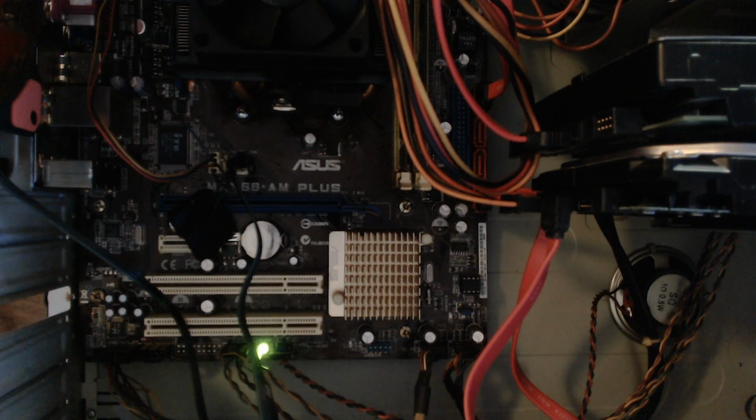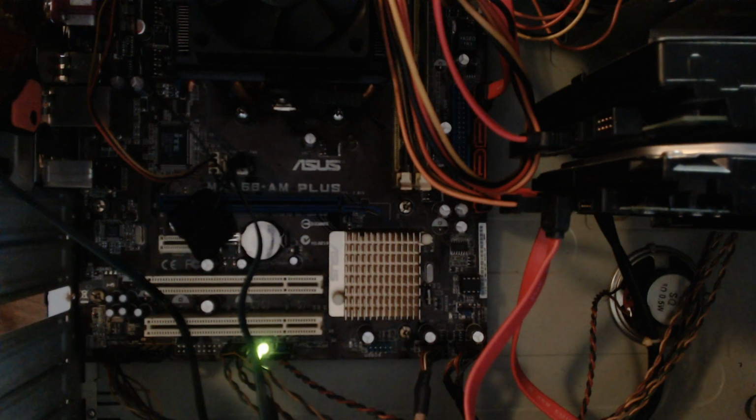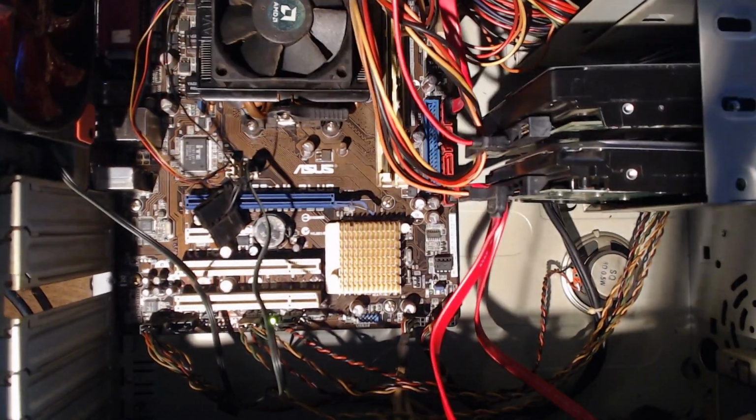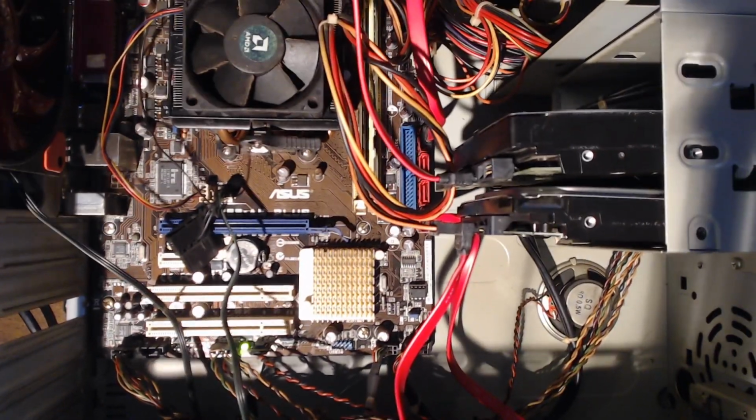NVIDIA GeForce 7025 / nForce 630a chipset with a system bus of 2000 or 1600 mega transfers per second. I don't know, it's the bus speed for the CPU. It's fast enough. I know the socket 939 ones have 1000, this one is somewhat of a next generation one. So let's turn this on and have a look.